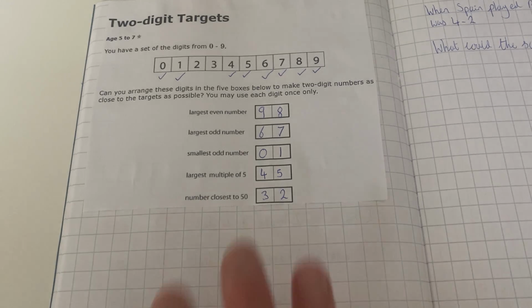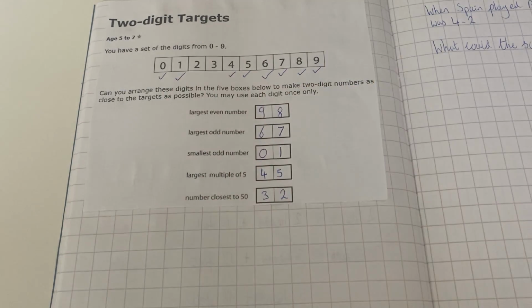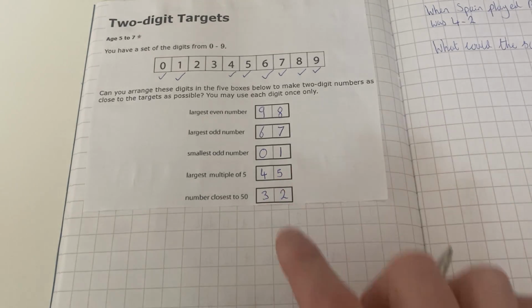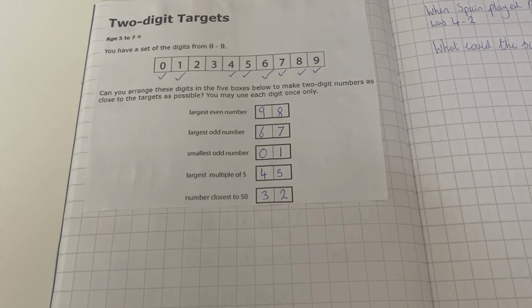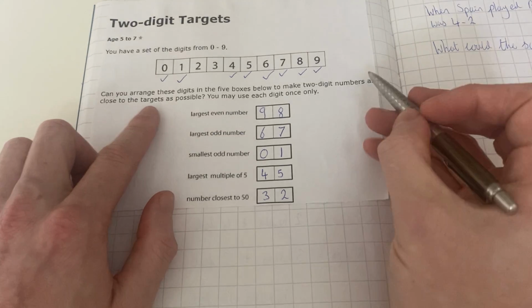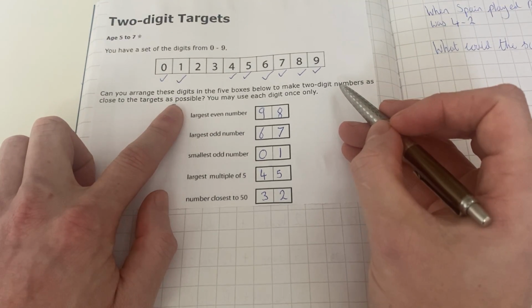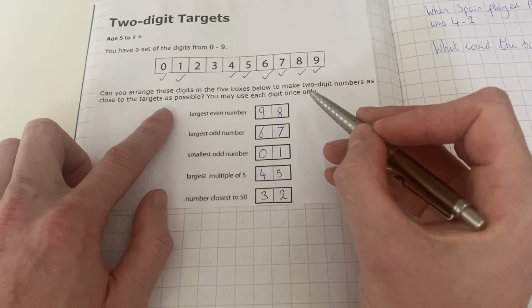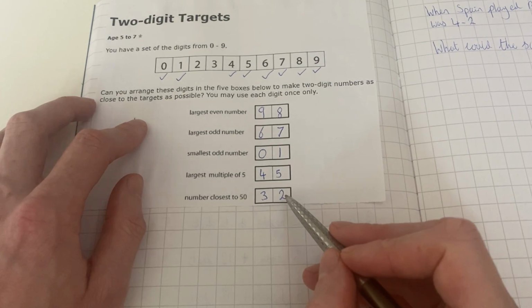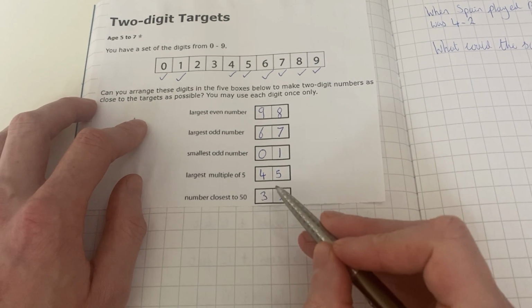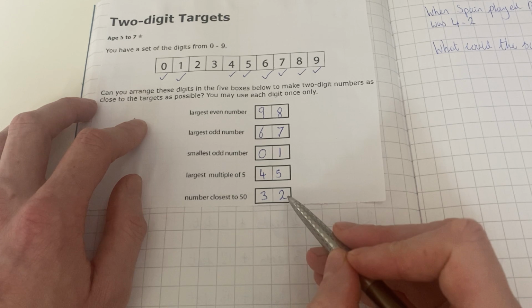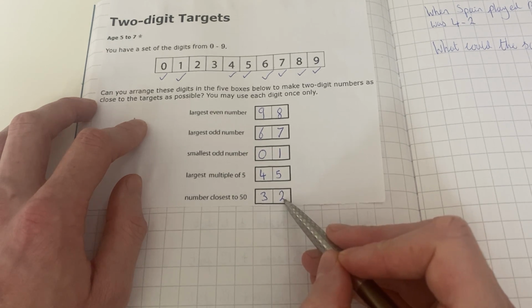However, even though we've used each digit once, we can get our numbers to be closer to the targets. So as it says here, as close to the targets as possible. There is another way of doing it. Now I personally believe that here, this needs to be closest. Number closest to 50, that's too far away. Okay, so we can do that differently.